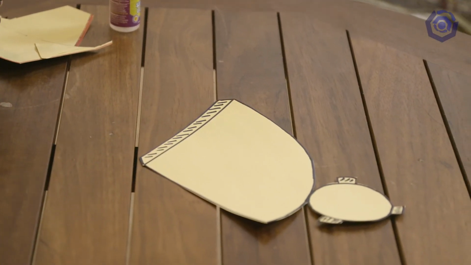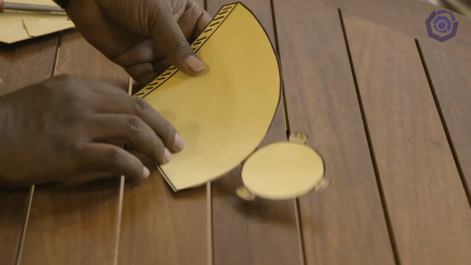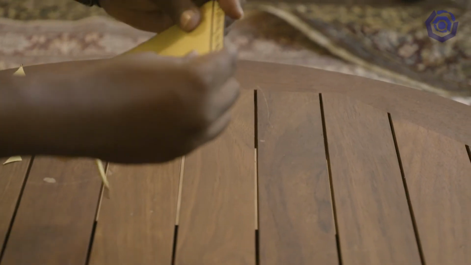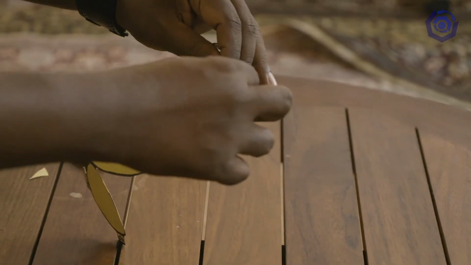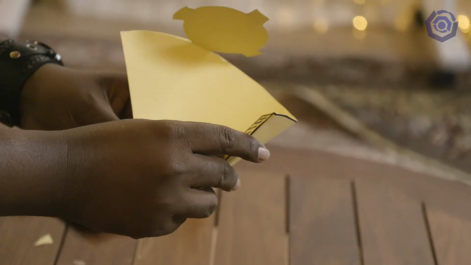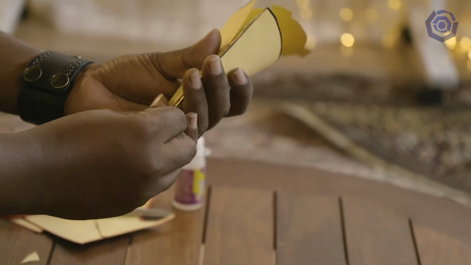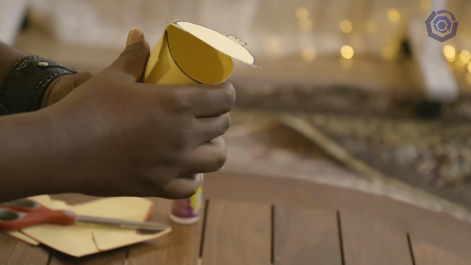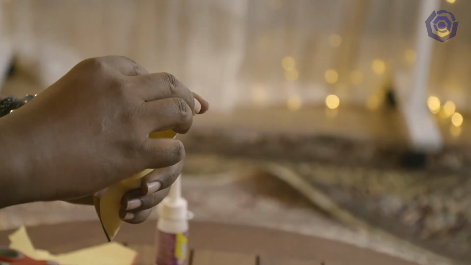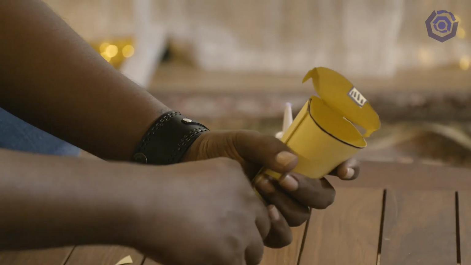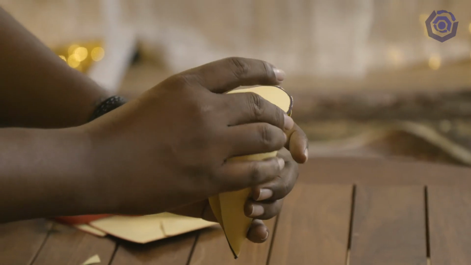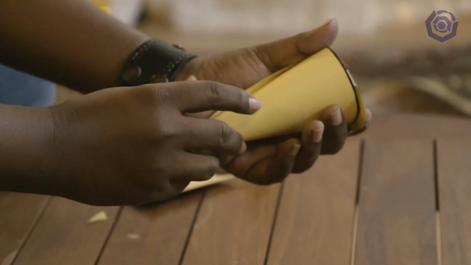So there you have it. So let's start folding. So we fold this down, then we fold our flap, and then we try to put it together. So this is what it would look like.